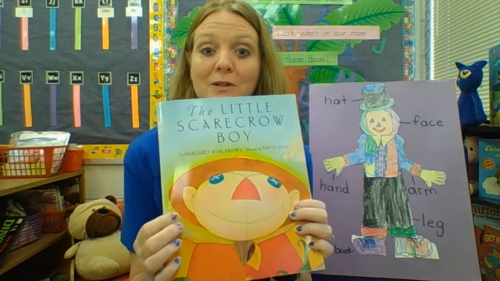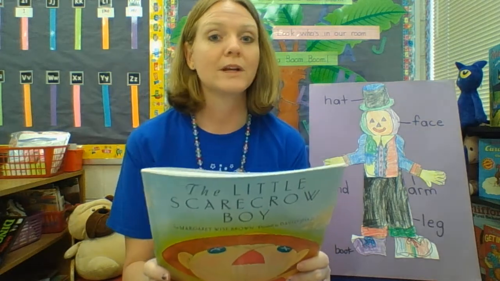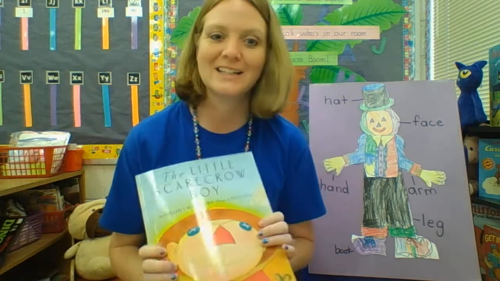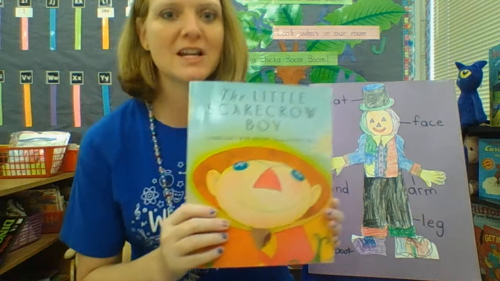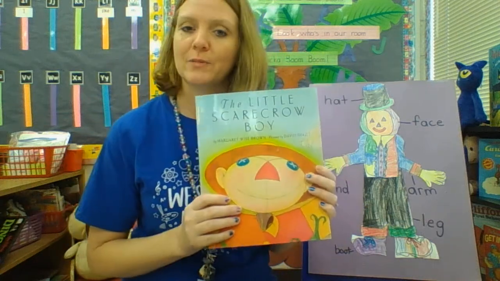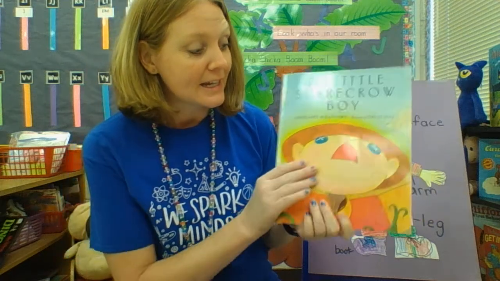But today we're also going to talk about the setting. And I know you guys remember really quick, everybody say it with me, the setting is the place in a story, the place that a story is at, the place and the time. It can be the time too. We talked a little bit about the different seasons this week when we read the other Scarecrow book. So I'm going to read you guys this story. The title of it is The Little Scarecrow Boy, and it was written by Margaret Wise Brown, and the illustrator of this story is David Diaz. So I'm going to read it.